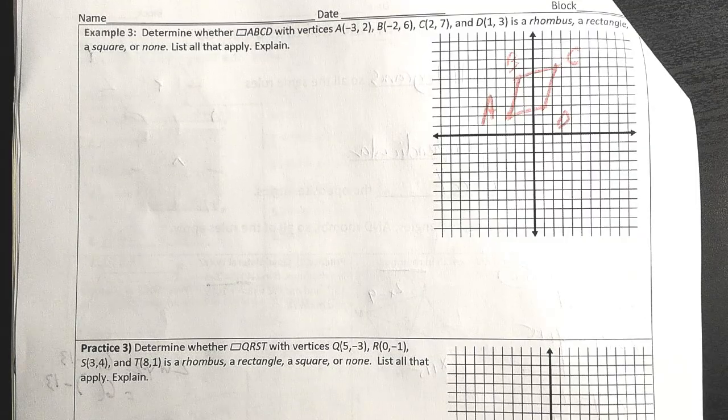We're going to check consecutive sides, and if the consecutive sides are not congruent, then we can rule out that it's a rectangle. We make sure all 4 sides are congruent, then it's a rhombus, and then we check the slope, and that'll tell us whether or not it's a square, because if it's a square, it'll have 90-degree angles, and if it's not, it's a rhombus.